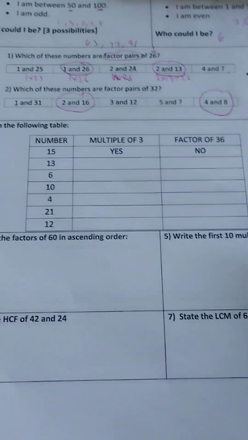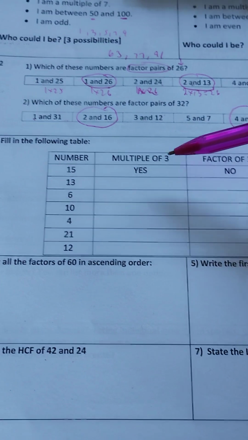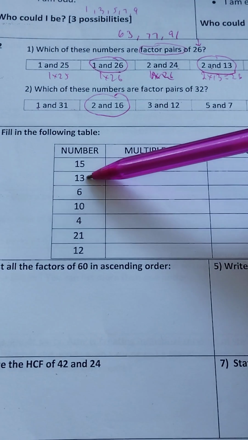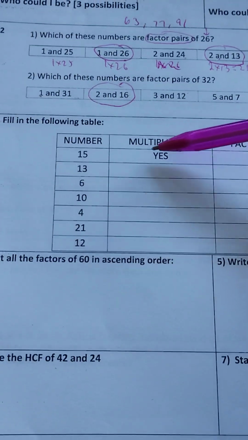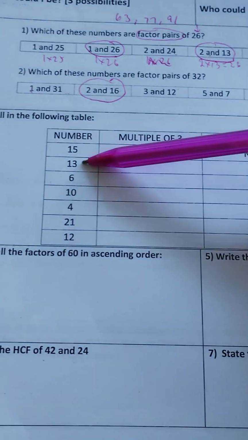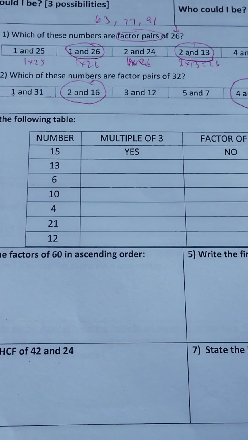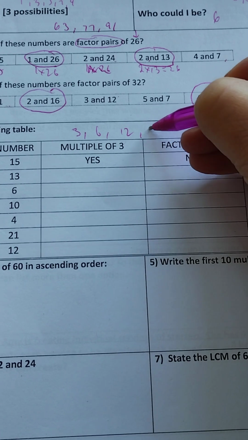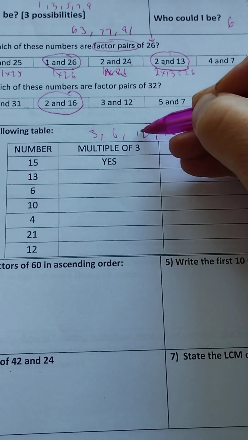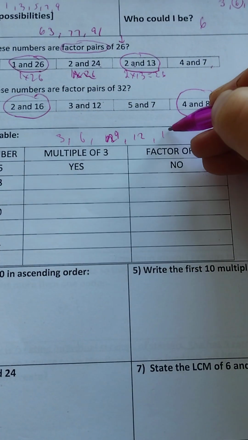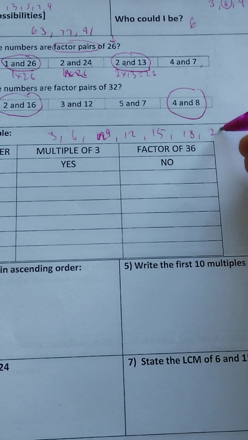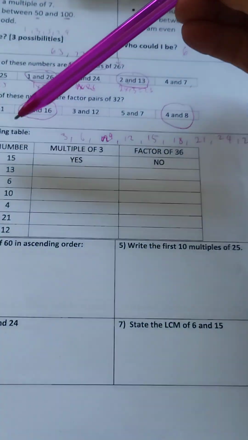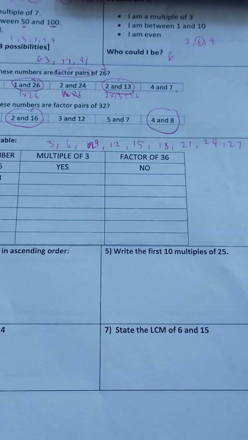With number 3, we're going to fill in the following table. So first one asks us, is it a multiple of 3? And they've got the first one done. 15, yes, is a multiple of 3. I'll focus on just multiples of 3 first. Is 13 a multiple of 3? If it helps, you can do a snail trail for 3. So like 3, 6, 9, 12, 15, 18, 21, 24, I'll do one more, 27. So if it helps having a visual, just quickly do a snail trail.